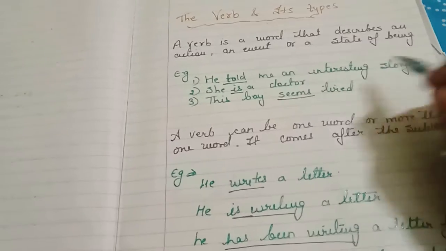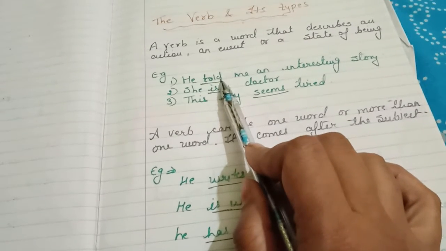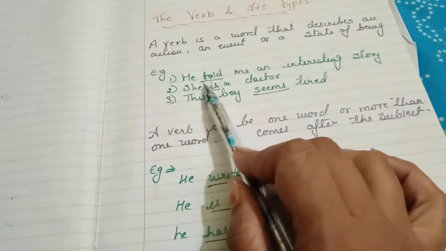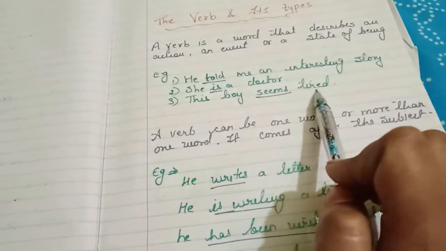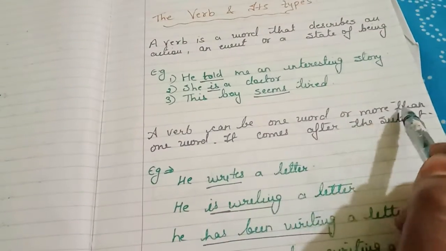Here are some examples. He told me an interesting story. Here told is a past form of the verb tell. She is a doctor. Here is is a verb. This boy seems tired. Here seems is a verb. A verb can be one word or more than one word.